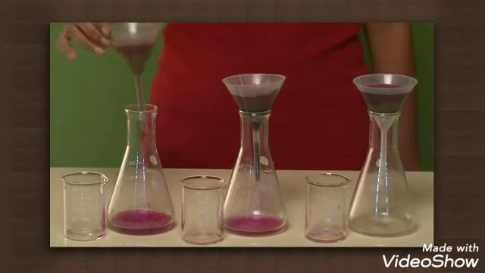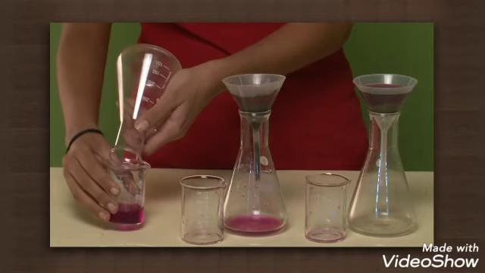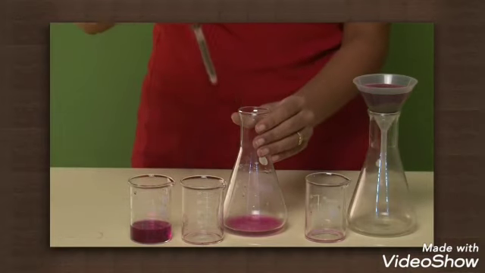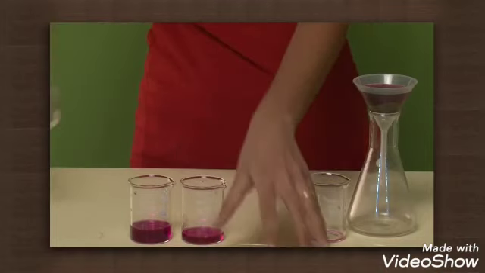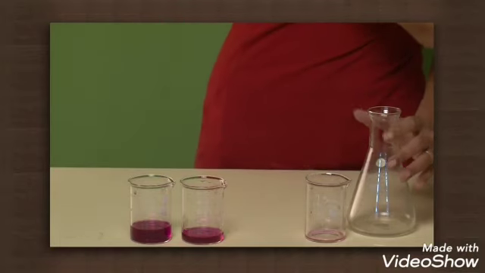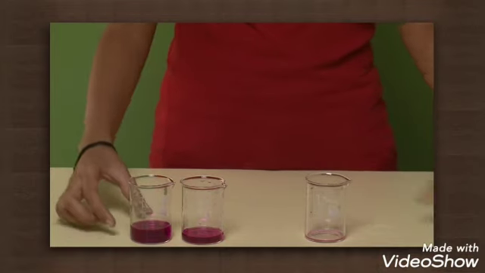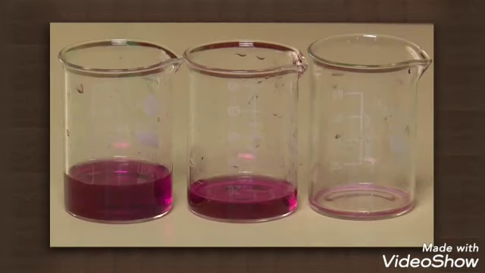After some time, pour out the water which seeps through the funnel. You see sand has the highest percolation rate, while clay did not percolate any water. So clay has the highest retention capacity.